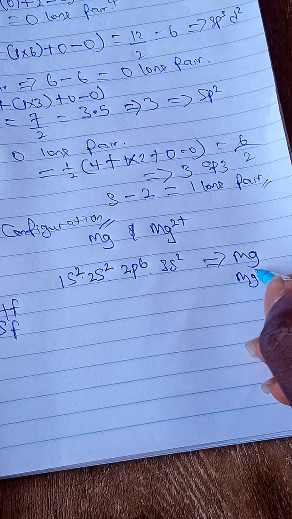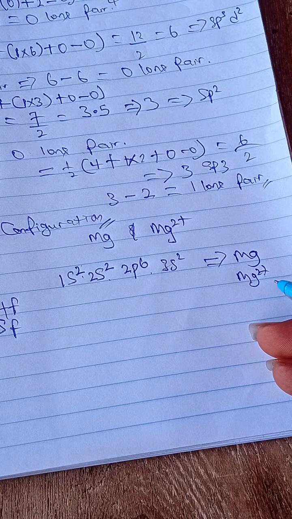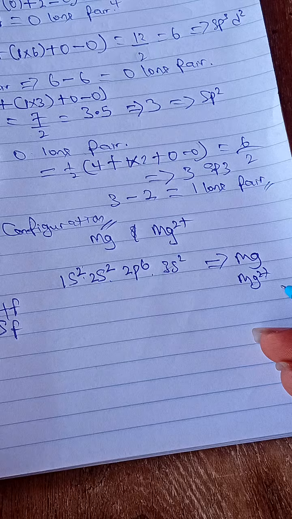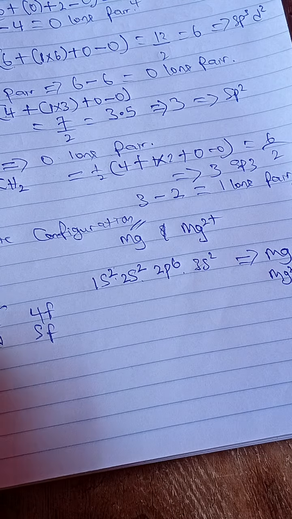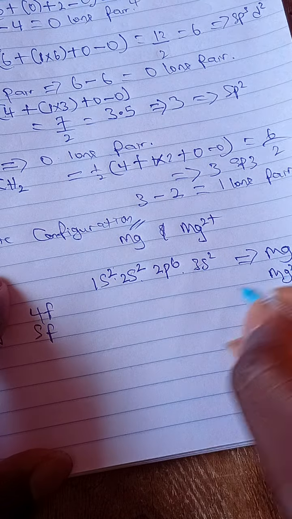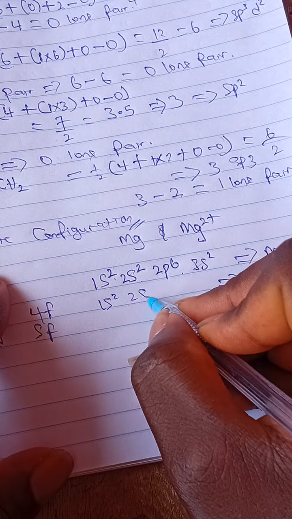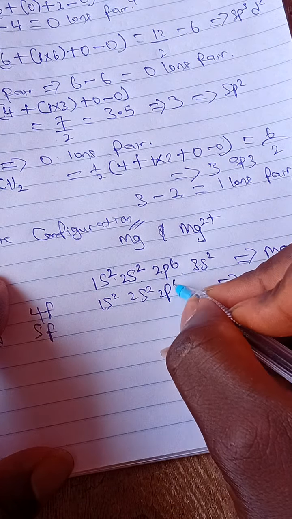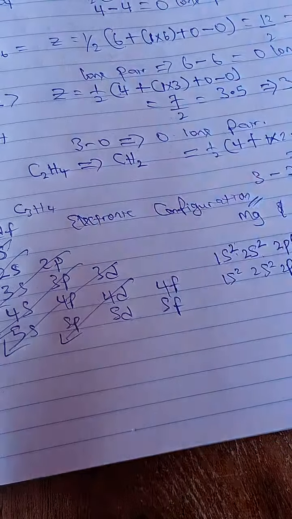But for Mg2+, 2 plus means loss of 2 electrons, not gain. In mathematics, plus means gain, addition. But in chemistry, in this case, it means subtraction. It loses 2 electrons. So that means everything here is equal to 10. So for Mg2+, we give you what? 1s2, 2s2, 2p6.